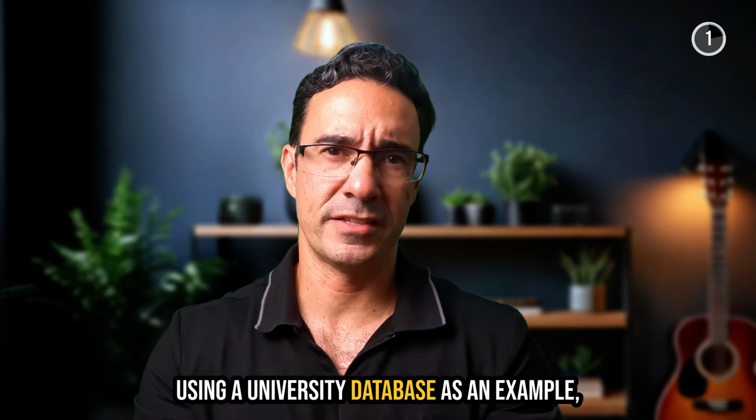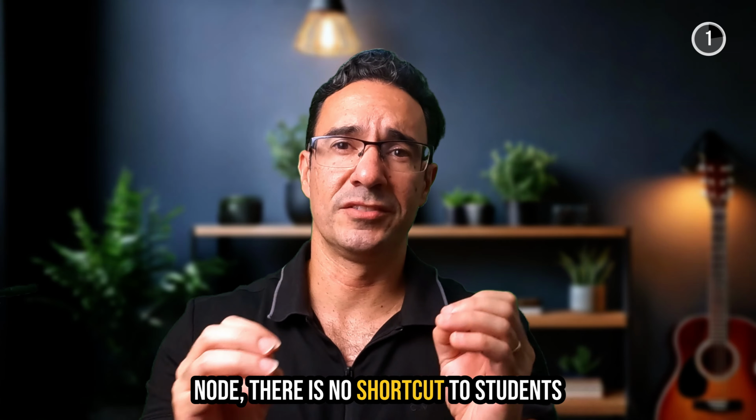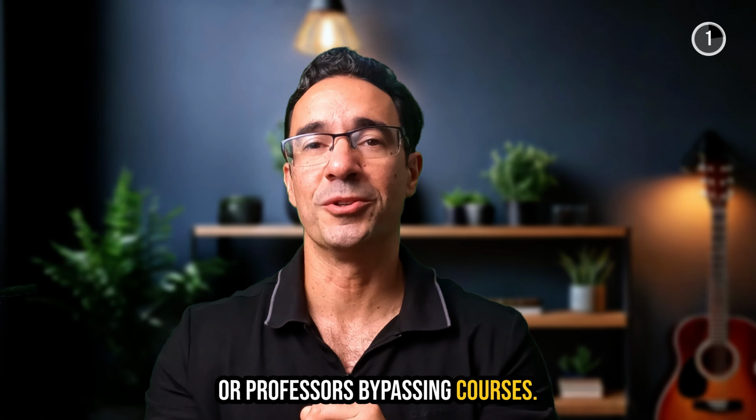Using the university database as an example, if courses are below the tree's root node, there is no shortcut to students or professors bypassing courses.